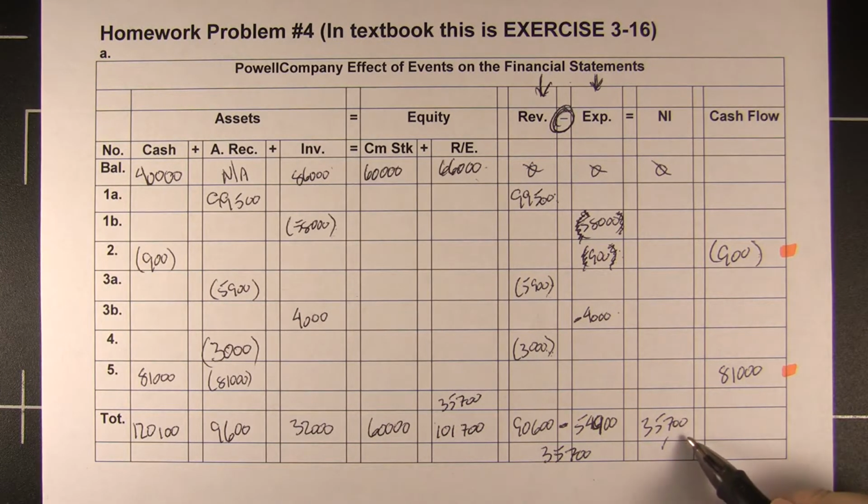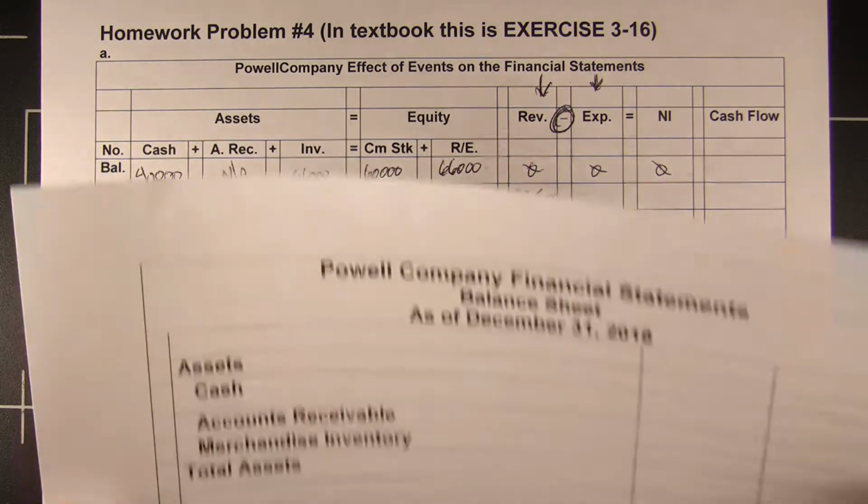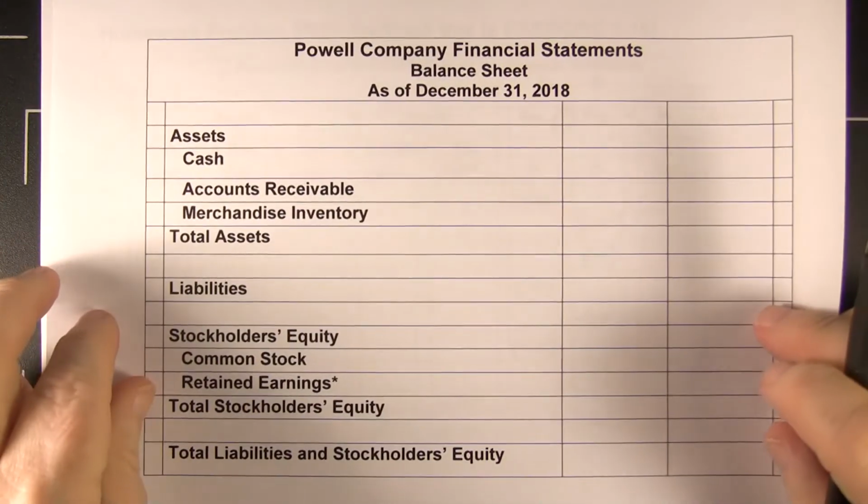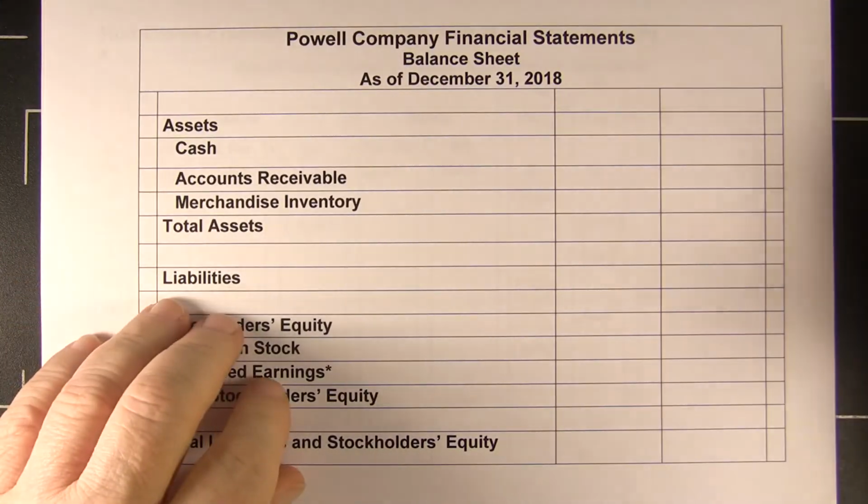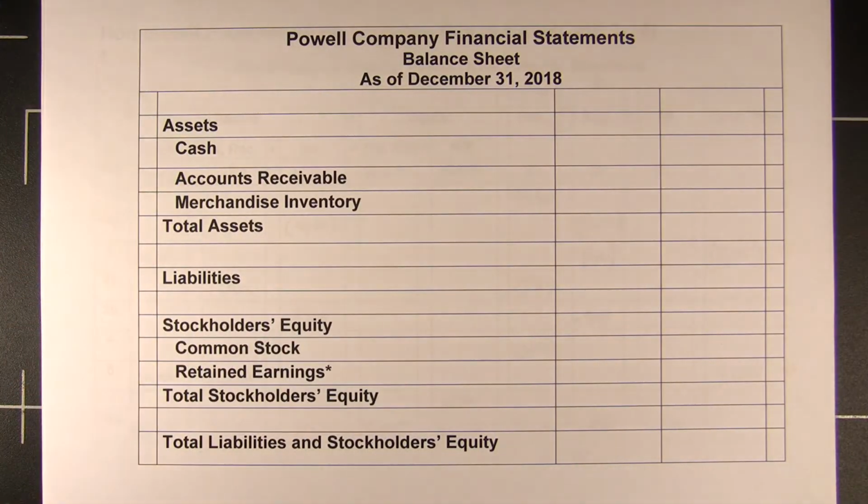Keep in mind, the business doesn't own that. That is owned by the shareholders. That is the equity that is accrued, gathered, belongs to the shareholders. So let's take a look at their balance sheet. Their assets. What do they have in assets?